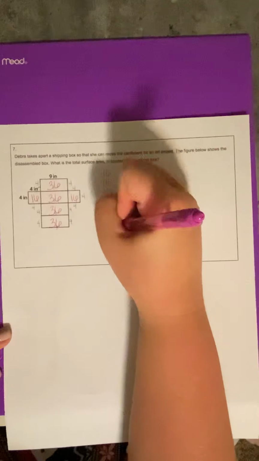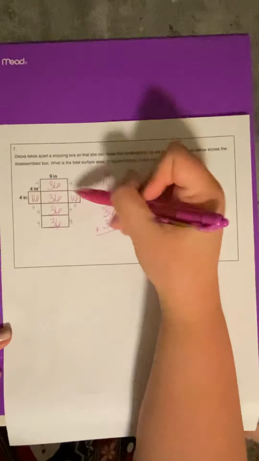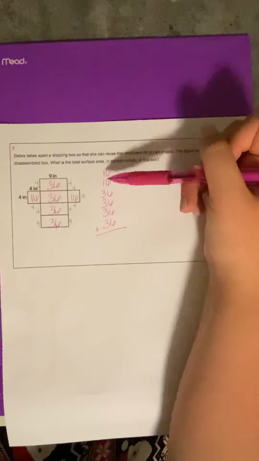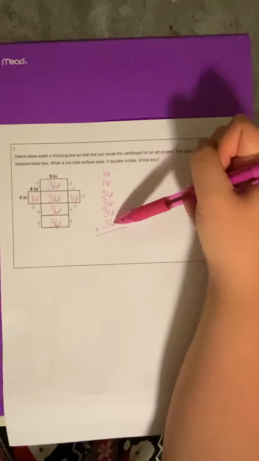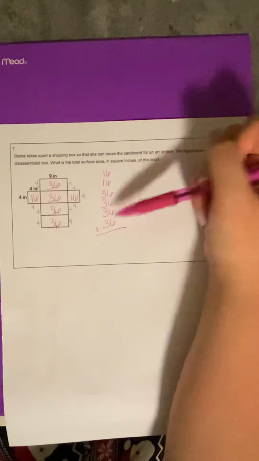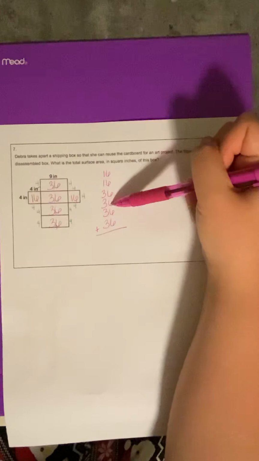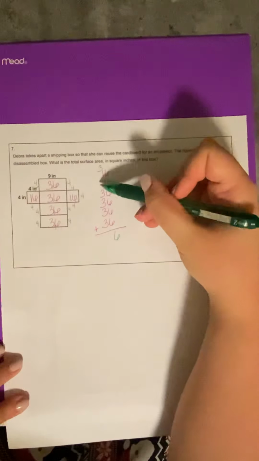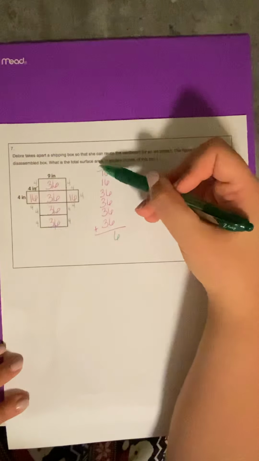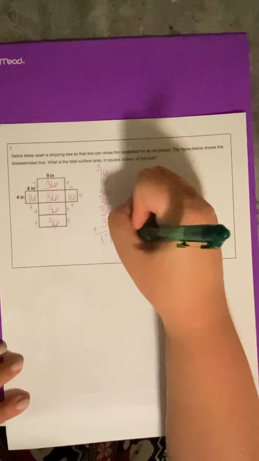1, 2, 3, 4. Okay. So we have 1, 2, 3, 4, 5, 6. 1, 2, 3, 4, 5, 6. Perfect. If these are all 6s, we can do 6 times 6, which is going to be 36, or you can add them up. 6 plus 6 is 12, 18, 24, 30, 36. So let's do a different color. We have 36, 3, 6, 9, 12, 13, 14, 15, 16, 17. So our answer here is 176 square inches.